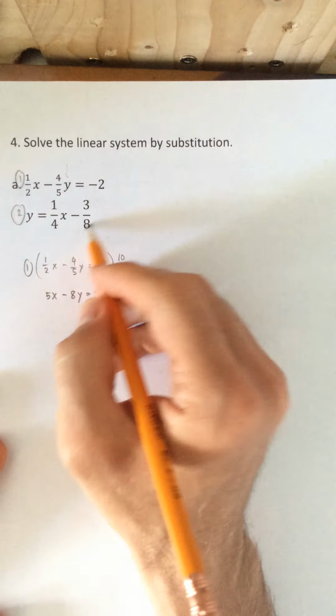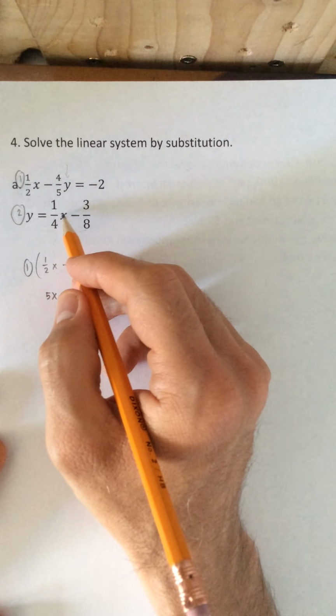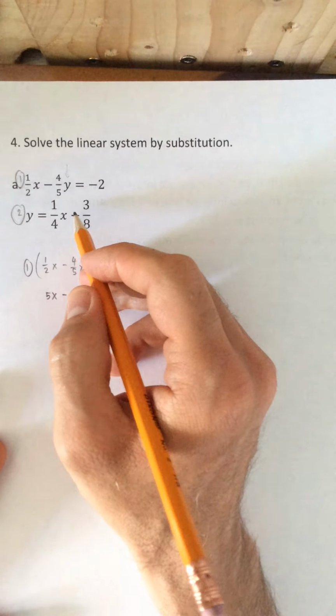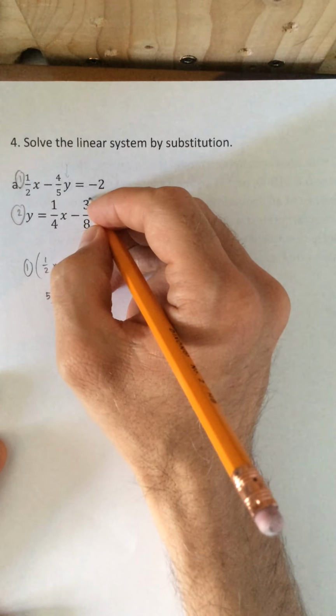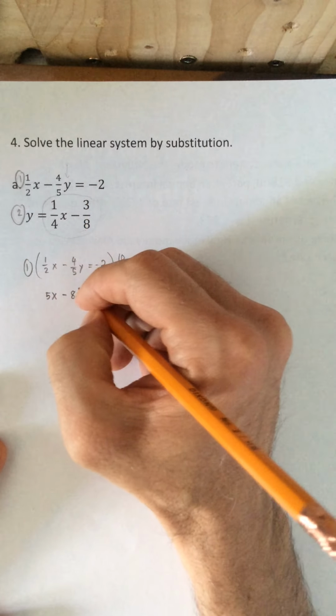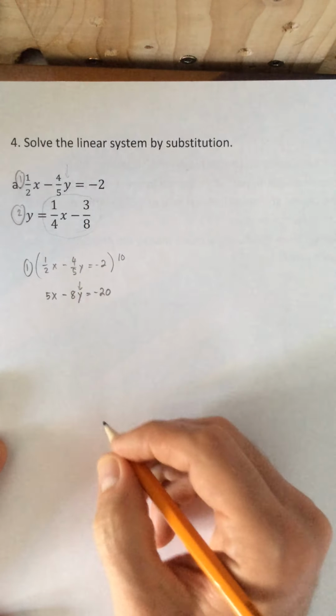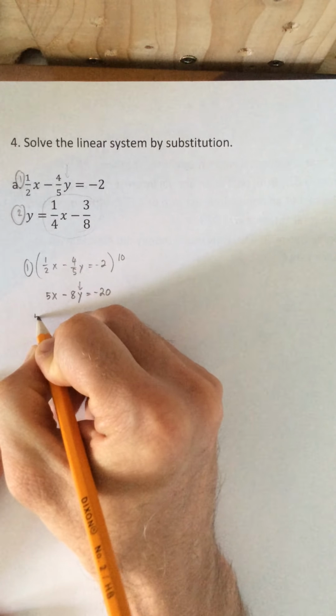Now we could manipulate this one as well, but the problem is we're going to have to rearrange this equation, so we're going to end up with fractions anyway. So I'm just going to go right to substitution. I'm going to substitute the right side of this equation, because y equals this, in for y in this equation. Hopefully this should eliminate some of the fractions that we see.